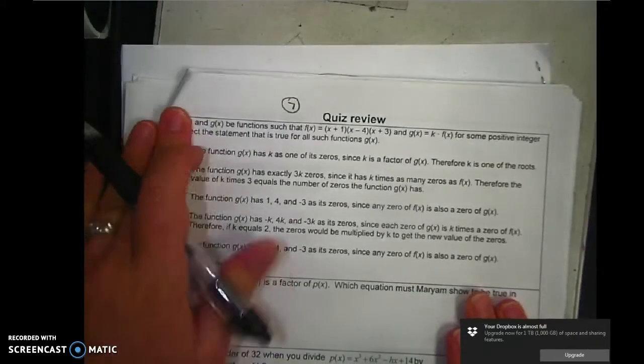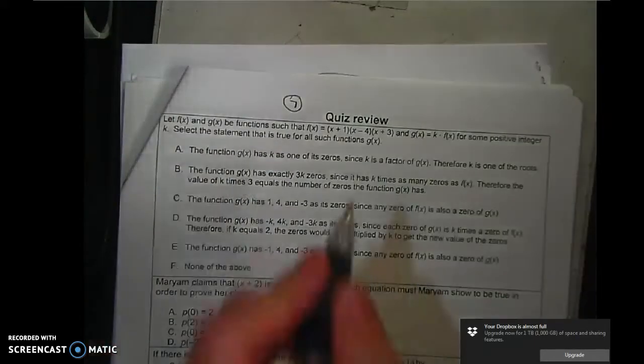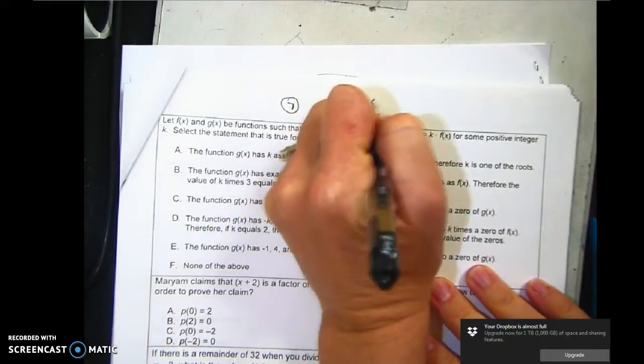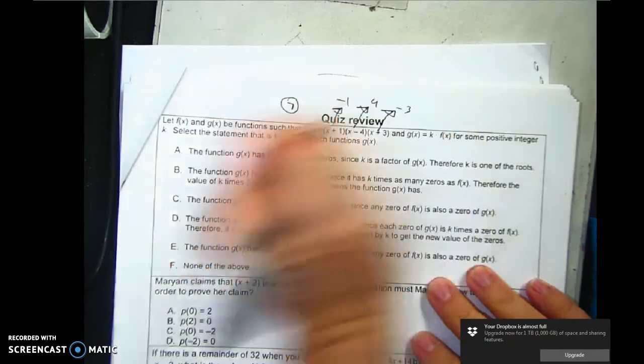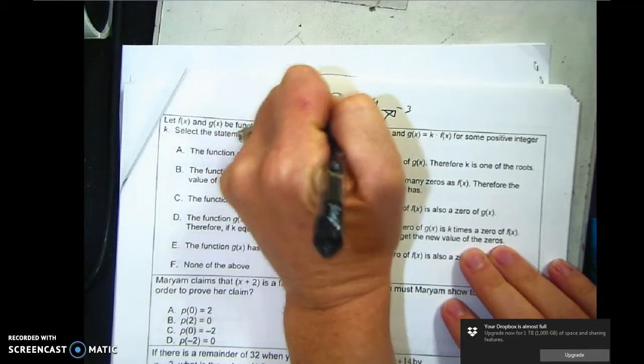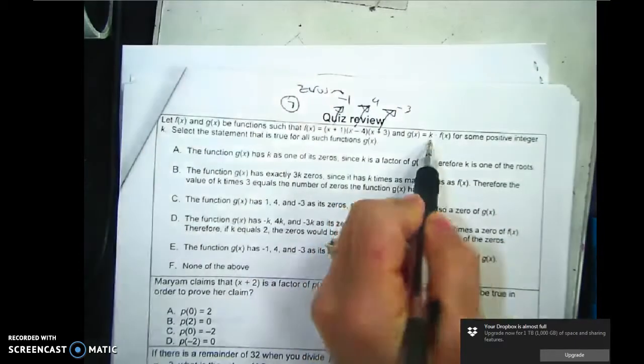So let's look at this multiple choice. As soon as I see this, I know one of the zeros is -1, one of them is 4, and one of them is -3. These are my zeros. Okay. And it says k is a factor.